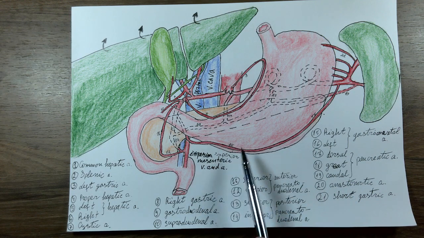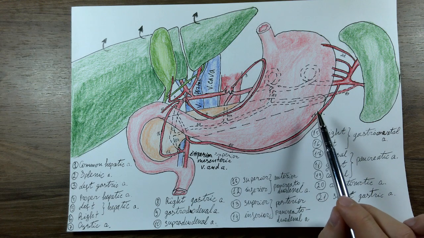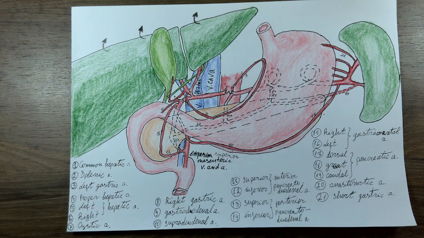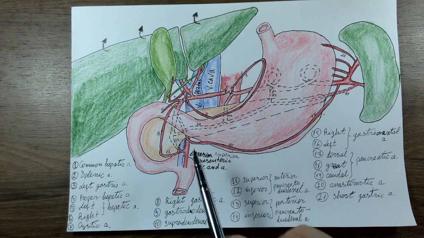And these two arteries are the left and right gastro-omental arteries. In some textbooks you can see them as gastroepiploic arteries. Doesn't matter which one you use, I think gastro-omental is the newer term.